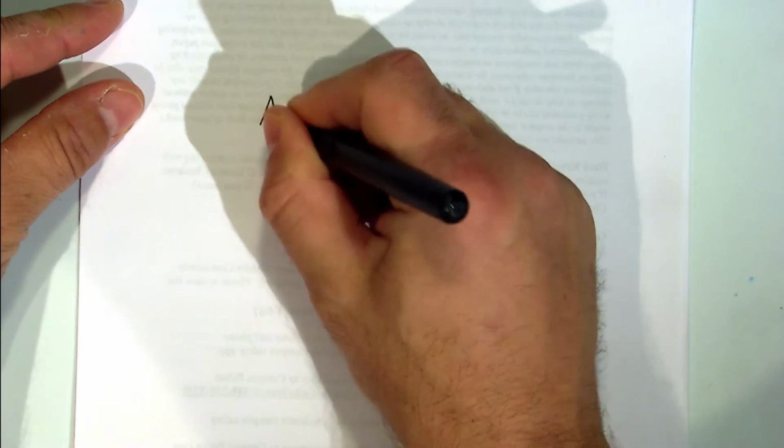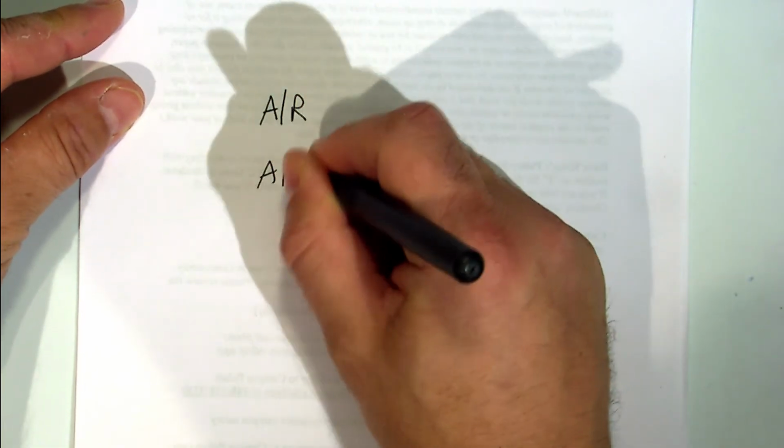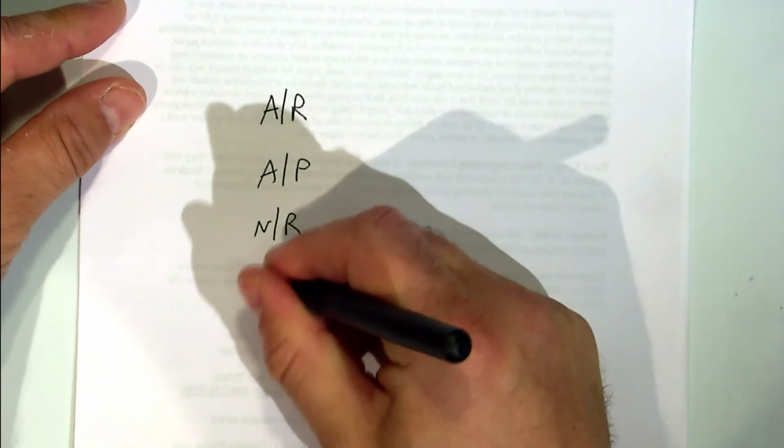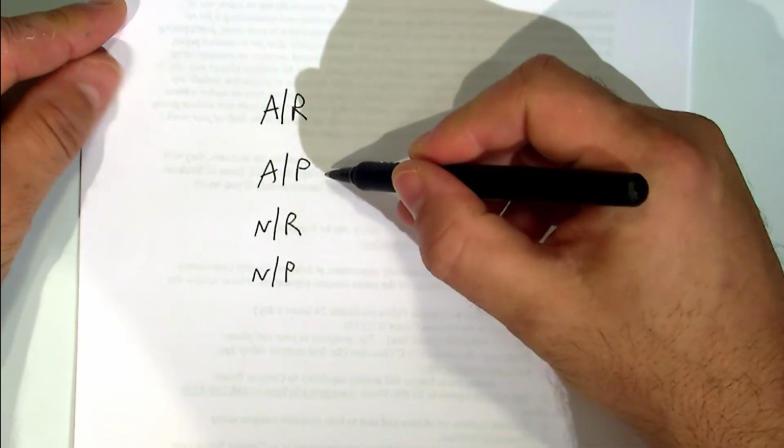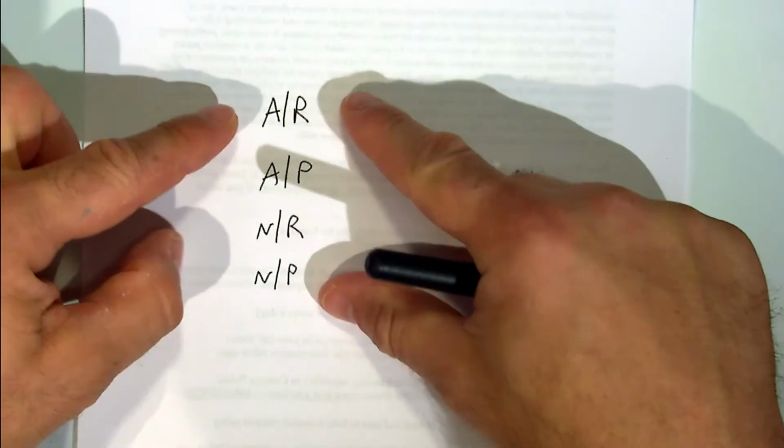Another thing you'll see sometimes is this. A/R stands for accounts receivable. A/P stands for accounts payable. N/R stands for notes receivable. N/P stands for notes payable. Accounts receivable, accounts payable, notes receivable, notes payable. You'll see these abbreviations a lot, and I'll use them. I want to make sure you know that. All right? Questions? Okay.